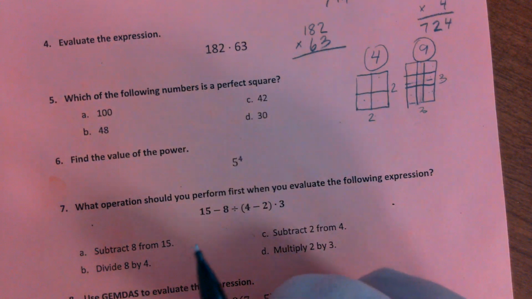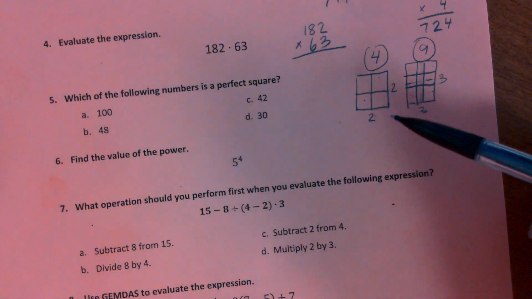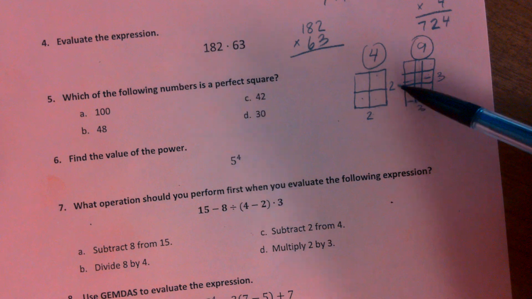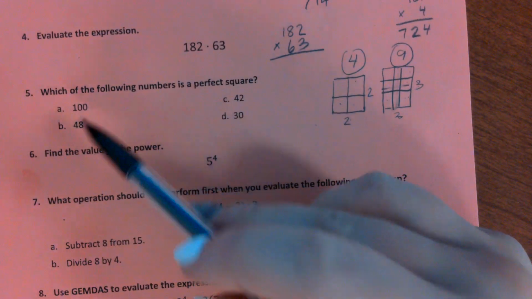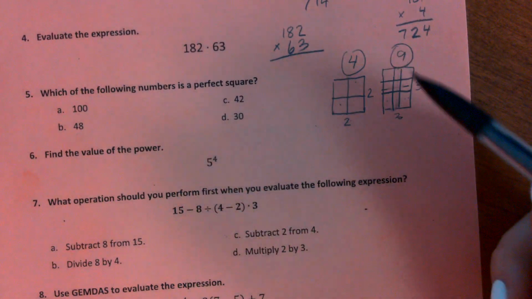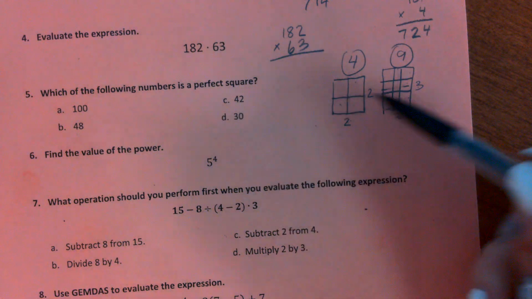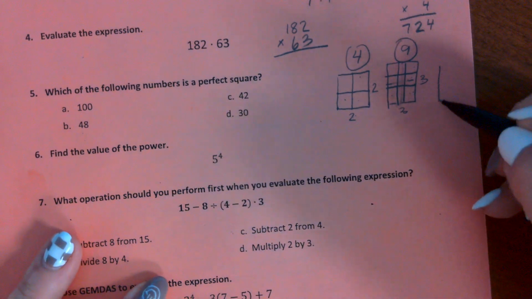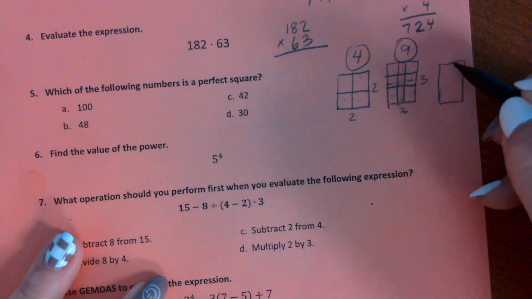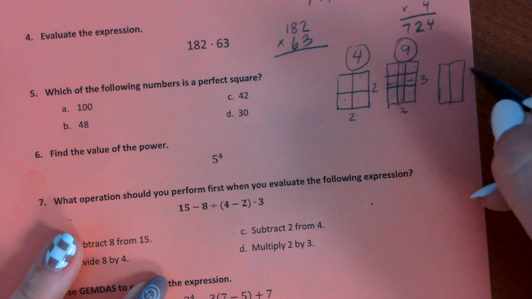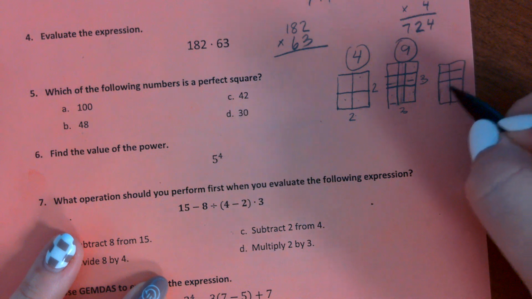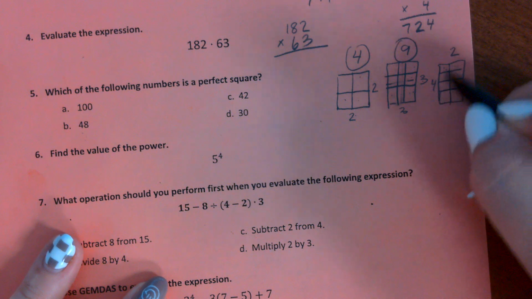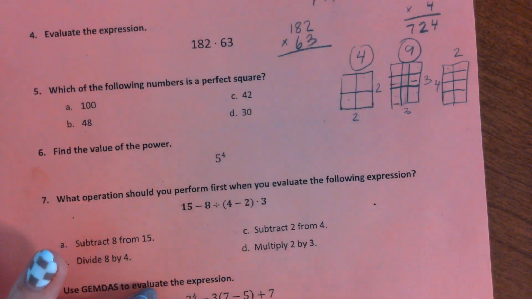Which number of these has a doubles fact that works, right? What times what gives us 100? What times what gives us 48? Now if it's a doubles fact, then it works. It's a perfect square. If it's not a perfect square, right? Because if we had a square with, let's say 2, but then we have 1, 2, 3, 4, 1, 2, right? That's just a rectangle. That's not an actual square.